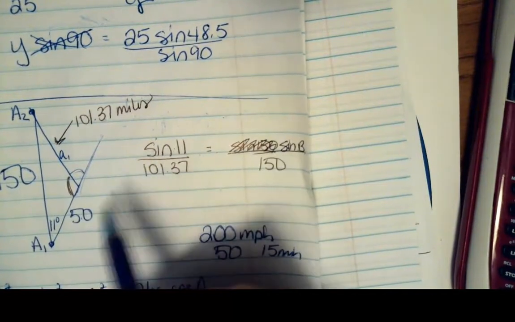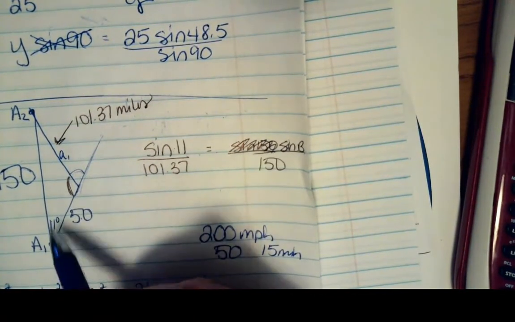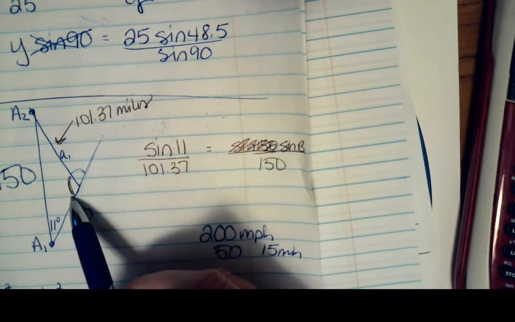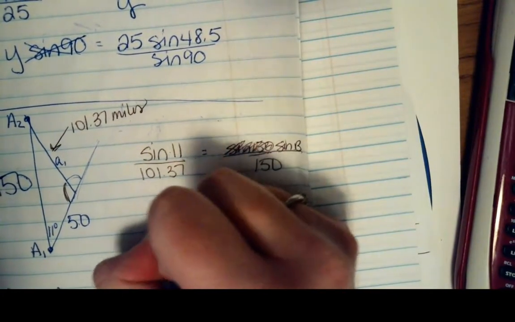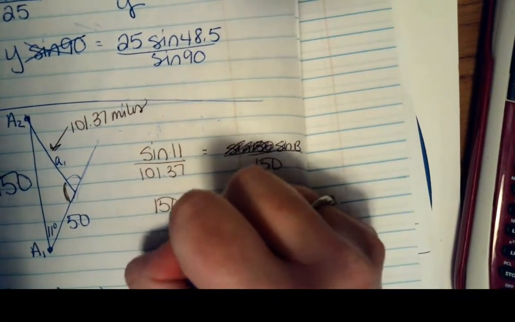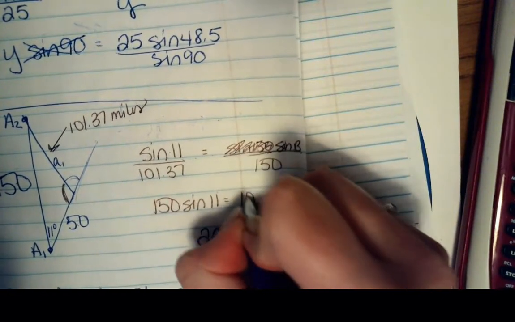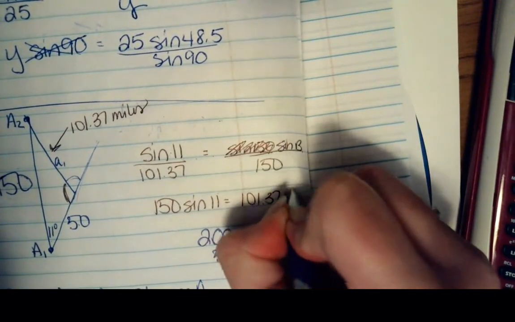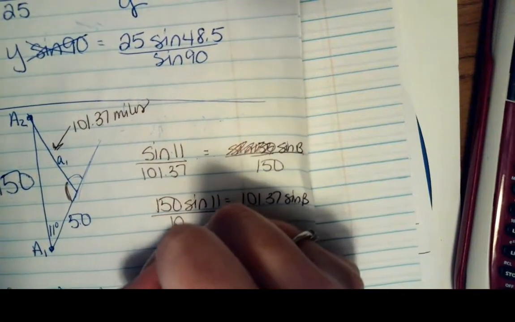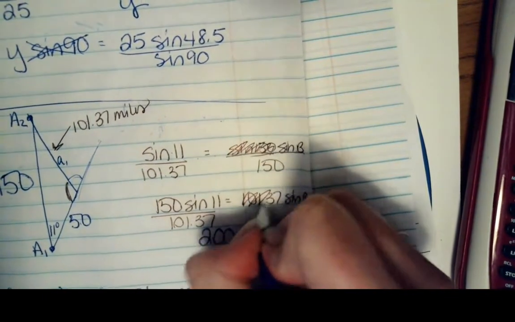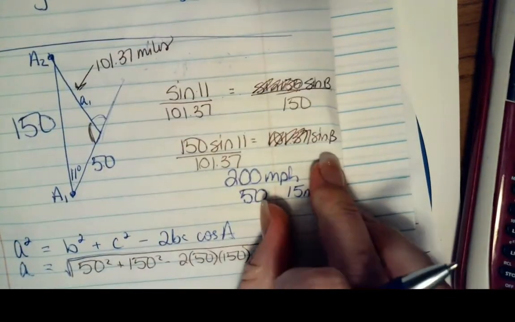Okay, so the sine of an angle measure to its side will be the same as the sine of this angle measure to that side. So I'm going to cross multiply. So I get 150 times the sine of 11 is 101.37 times the sine of B. I'm going to divide both sides by 101.37, and then I'm going to take the arc sine.